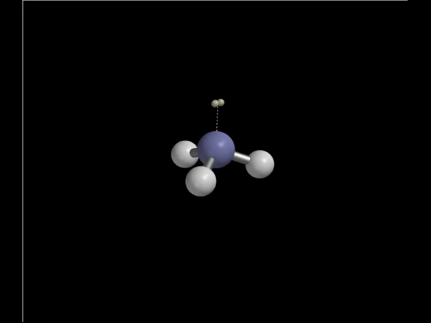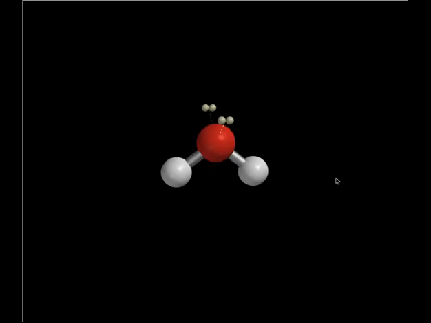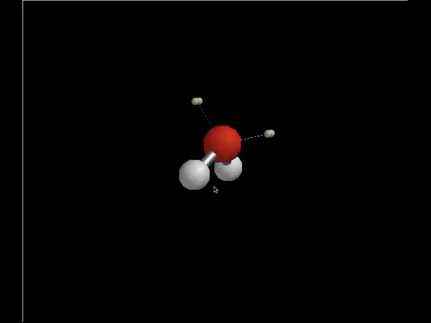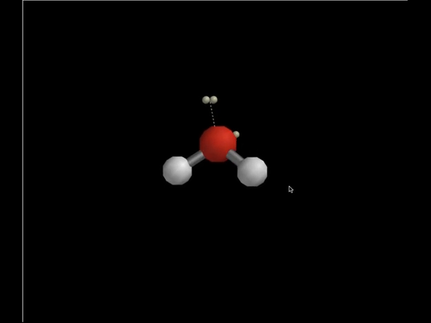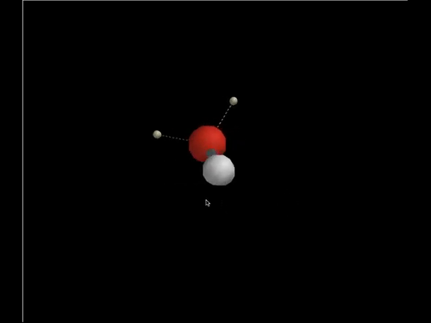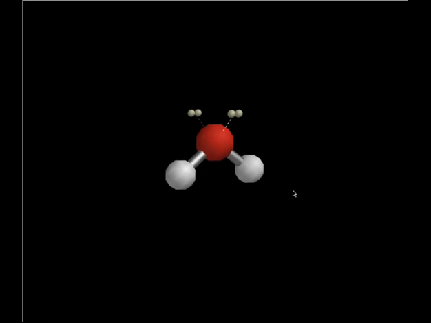If we look at water, basically all we've really done in terms of the AXE is we've gone from AX3E to AX2E2. And we have the molecular shape looking like this. So the angle is still the angle that it was for the most part. It's pretty close to 109.5.